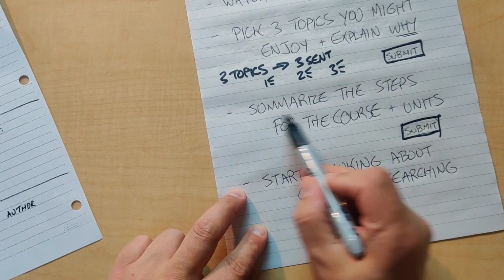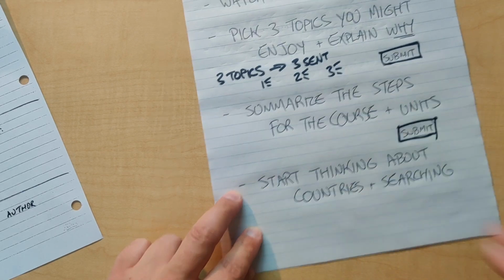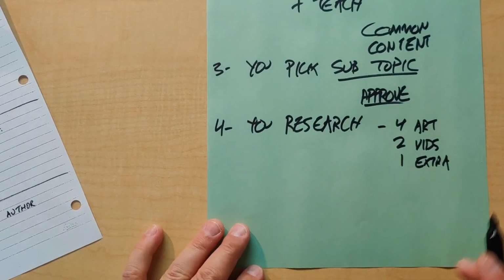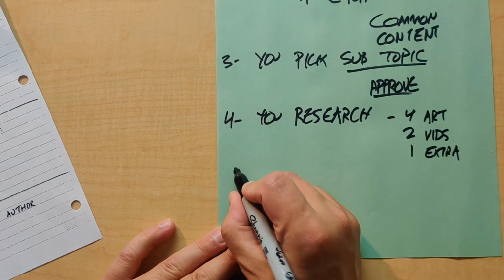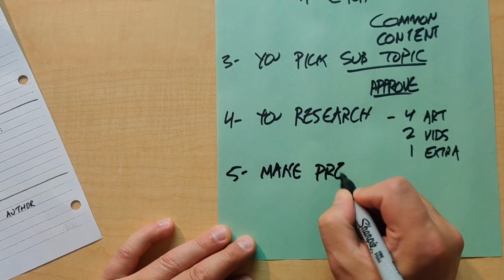This is the next part, right? Summarize the steps for the course and submit a picture of it. So you can use this. Next up, make your presentation.